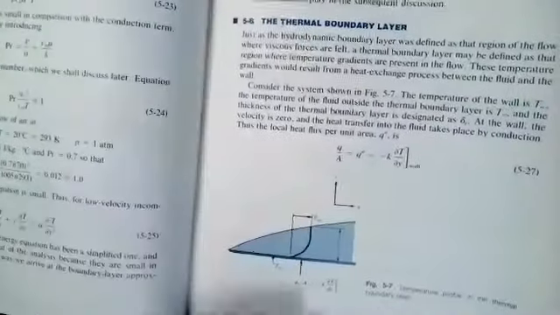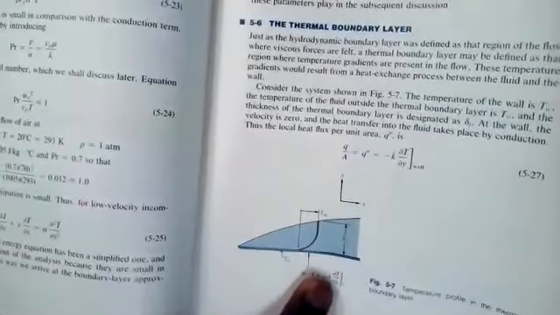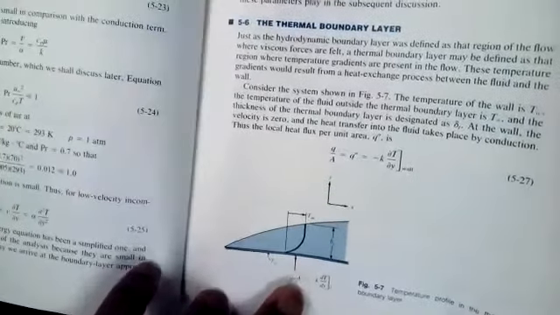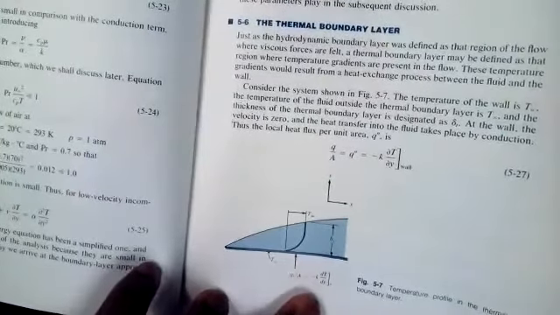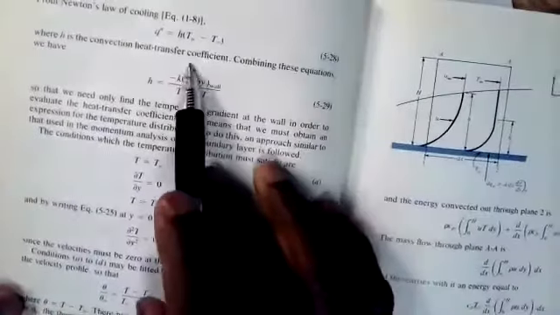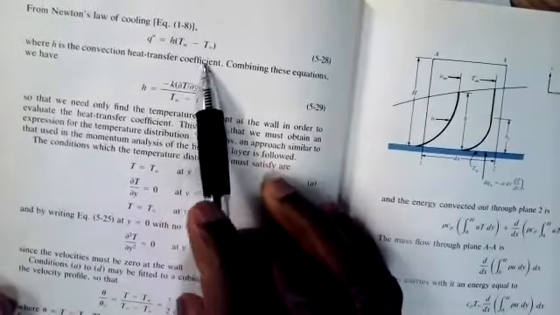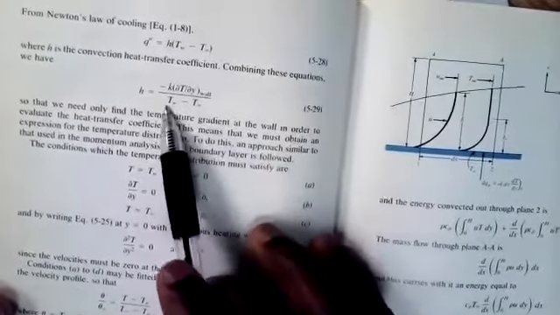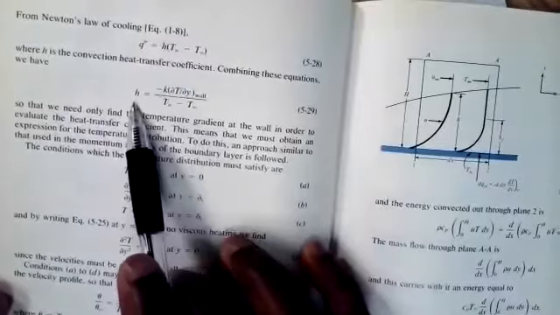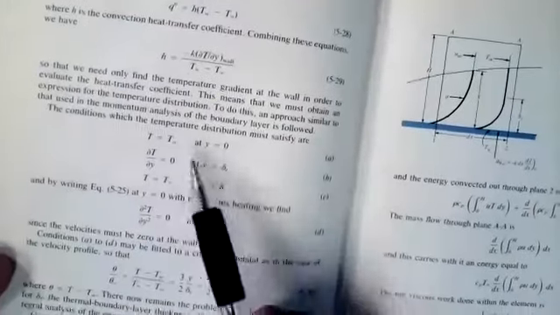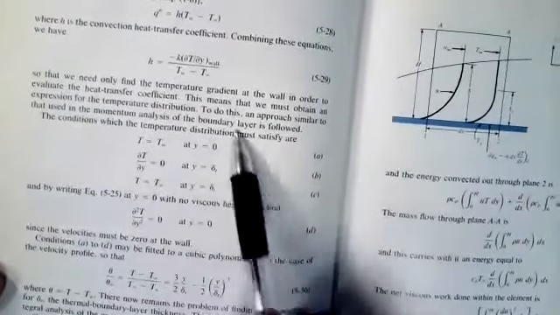So if you have a thermal boundary layer, just like we have in this diagram, you can make a connection between the conduction, the amount of heat lost by conduction from the plane that we're considering into the fluid. Okay, if you relate them, you get a value for h, and then you make some boundary layer assumptions.